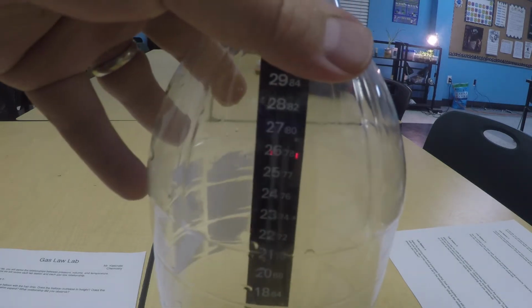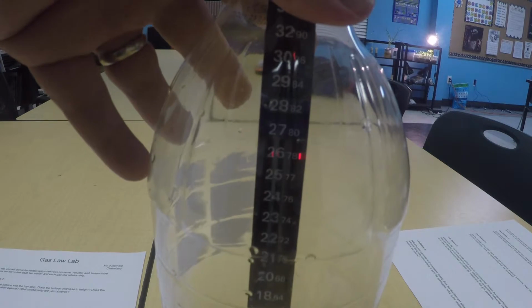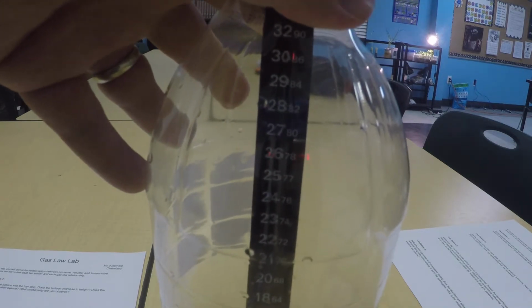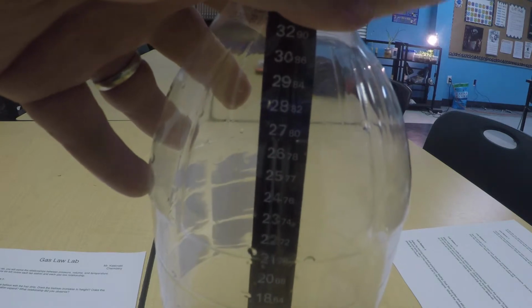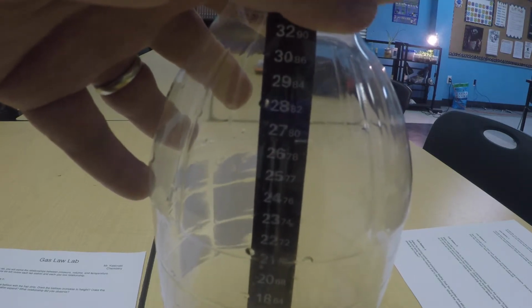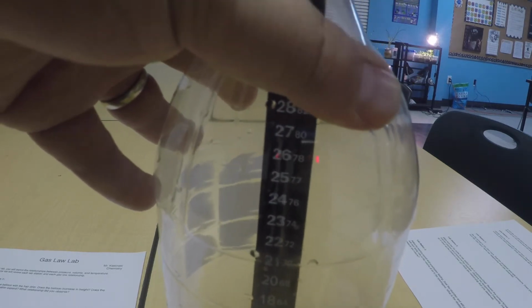So I'm going to pump this up really well, and we're going to pressurize it. We're going to see the relationship between pressure and temperature. If we increase the pressure, does that increase the temperature, or does that lower the temperature? We're going to find out.